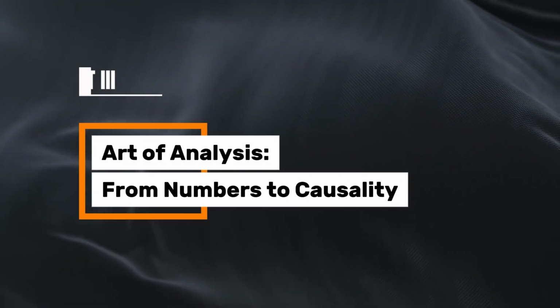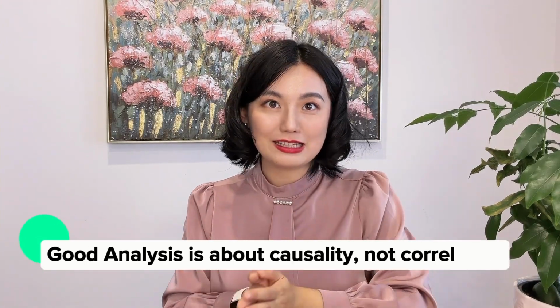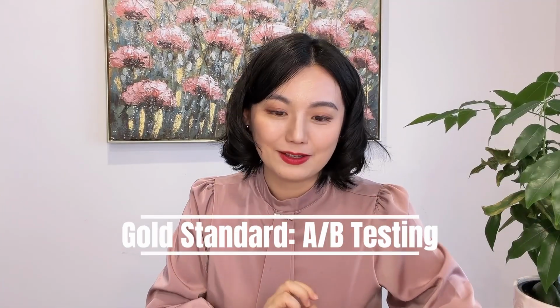Now let's talk about the art of analysis. Good analysis is about causality, not correlation. Just because a metric changes after launch doesn't always mean the feature caused the change. So our gold standard is A/B testing. When possible, A/B testing is the most reliable way.